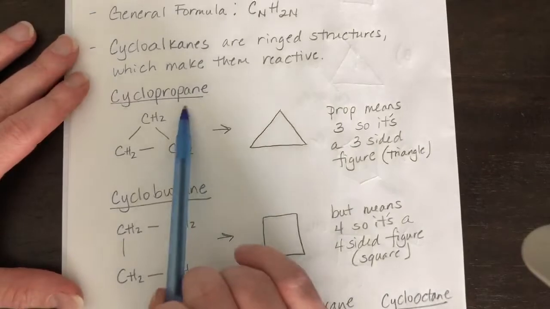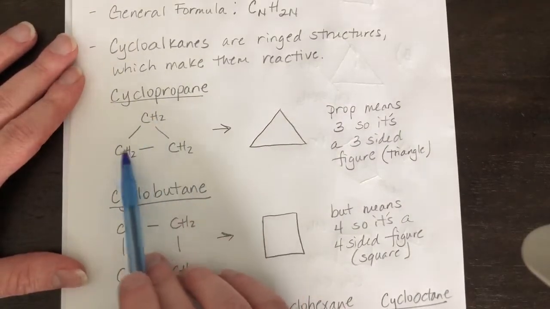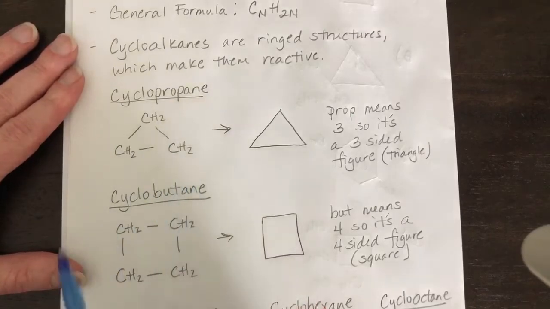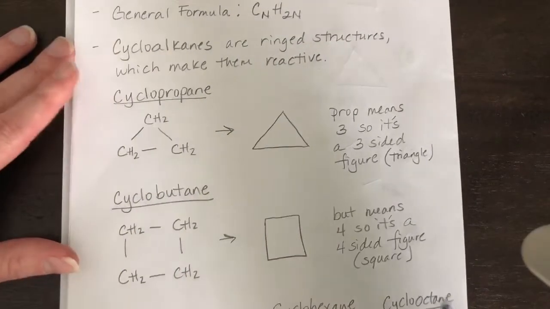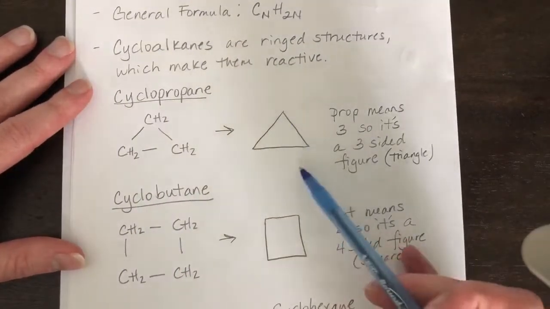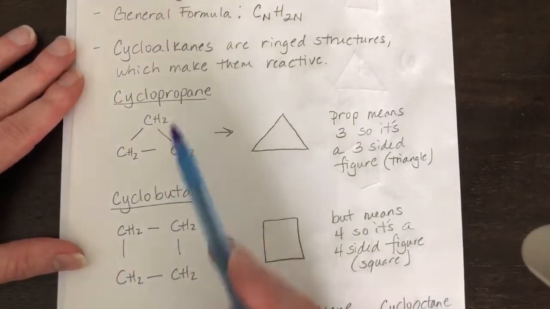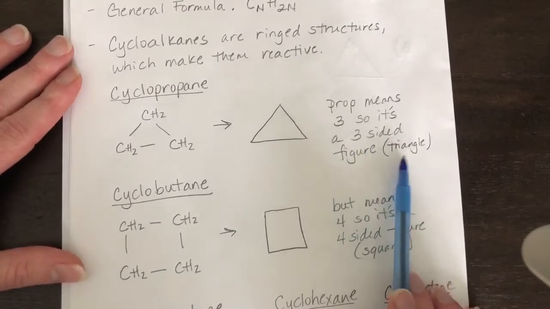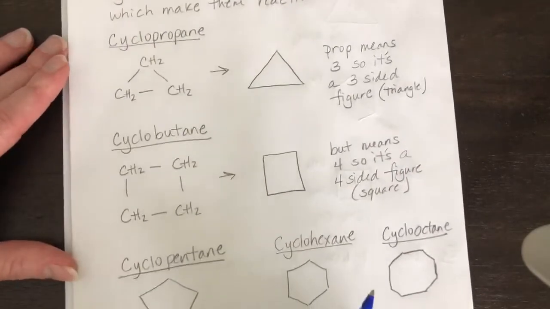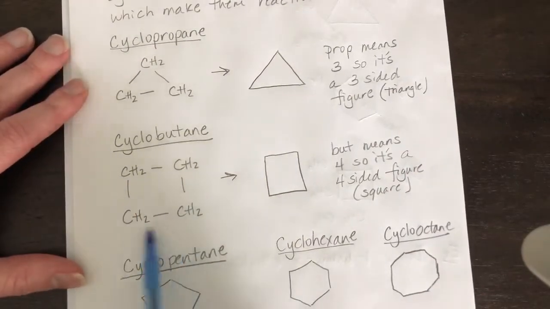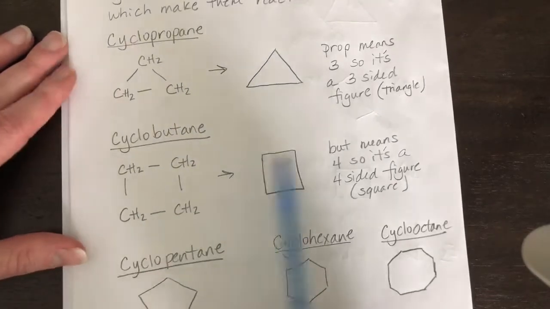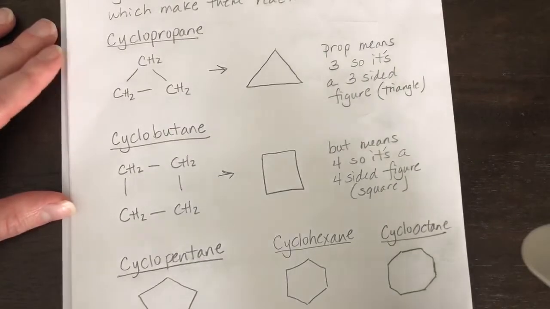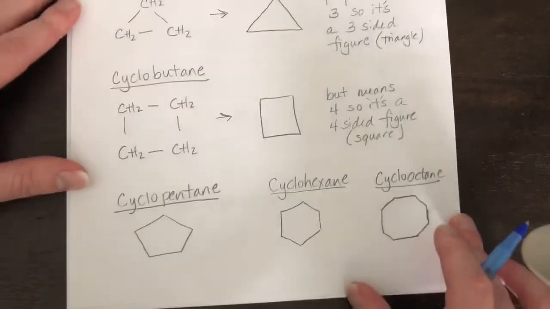Cyclopropane. Prop means three, so we'd have three carbons strained like this, and you'd have two hydrogens on each carbon to fill it in. When we shorthand it, we just draw a triangle because that's the shape that they make. Prop means three, so it's a three-sided figure. Cyclobutane looks like a square, so our shorthand for this is going to be a square. Bute means four, so it's a four-sided figure.